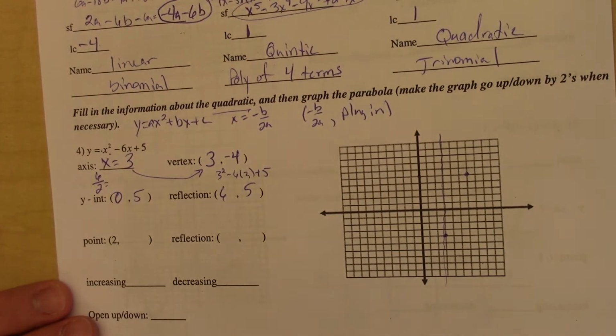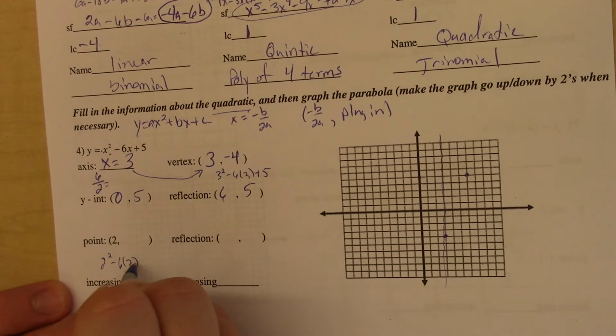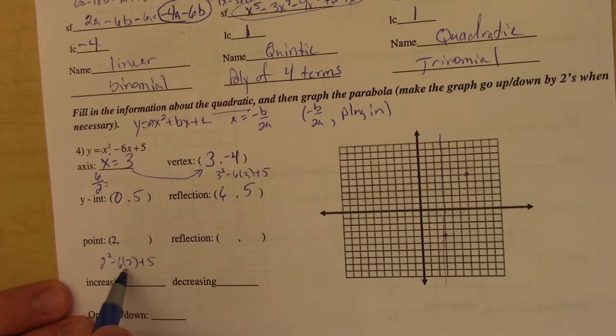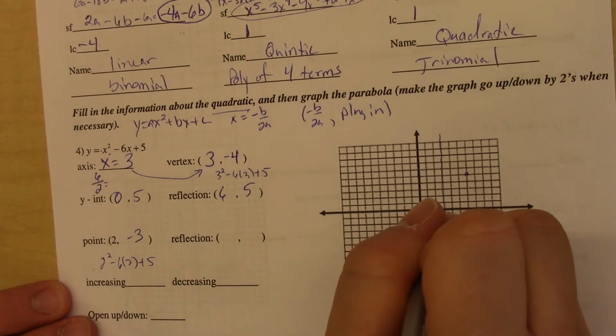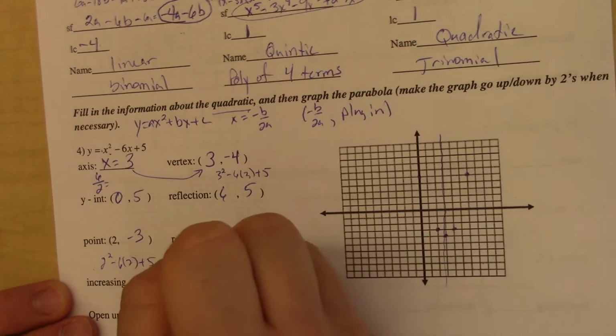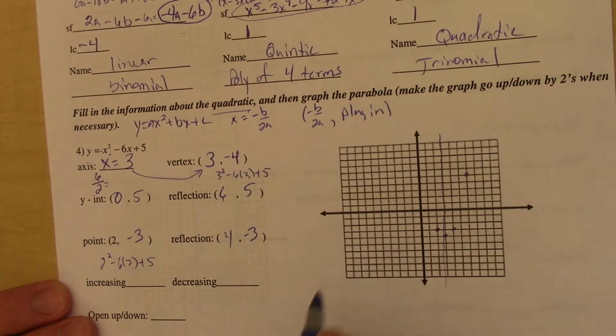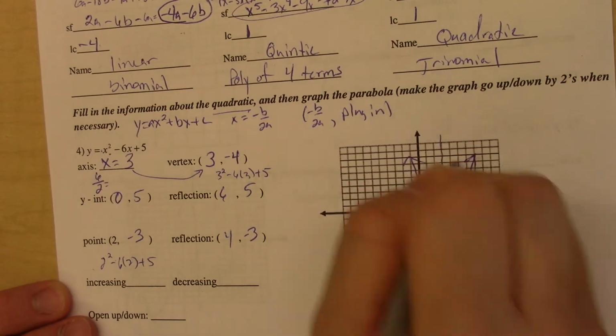Okay. Do the same thing with 2, plug 2 in, so I get 2 squared minus 6 times 2 plus 5. 4 minus 12 is -8 plus 5 is -3. So I'm going to get 2, -3 right here. And I'm going to reflect that here to get 4, -3, and I'm going to connect my dots. Done with that one.